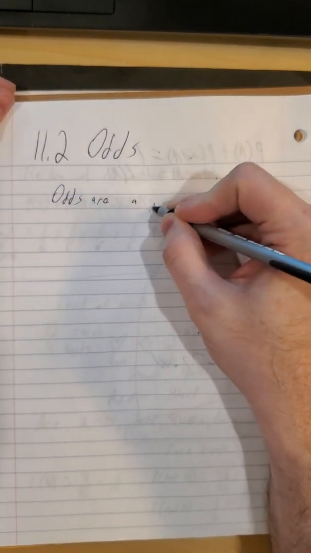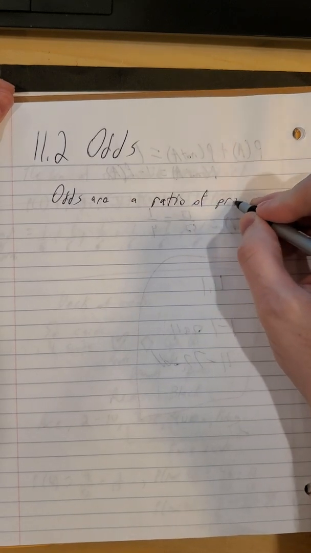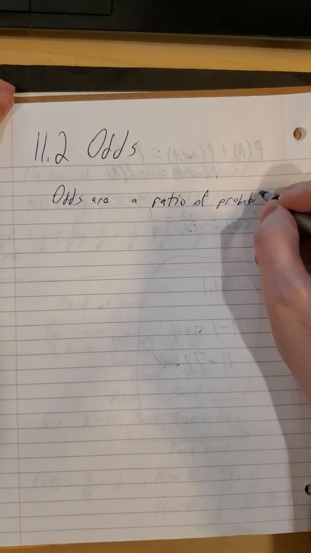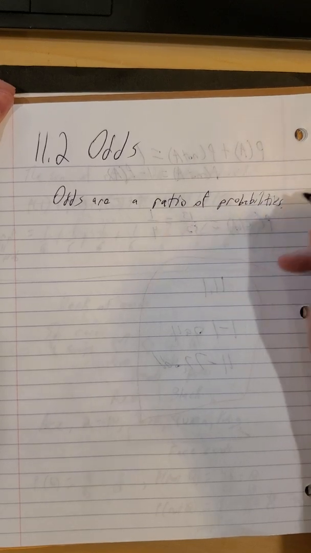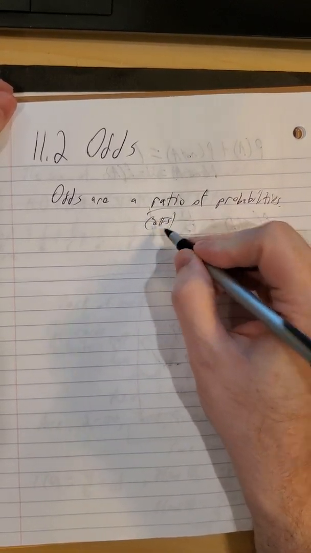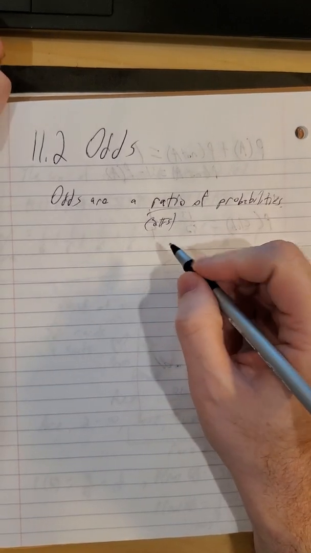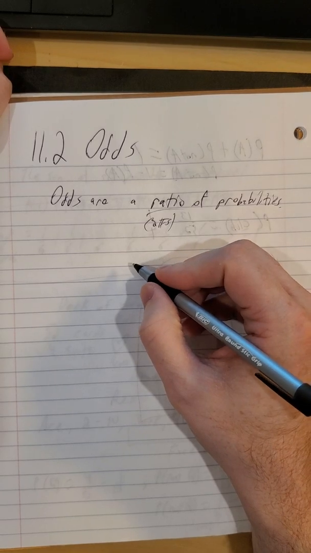In 11.2 we work on odds. Odds are a ratio of probabilities. Remember, a ratio is a comparison of two numbers, so odds are always going to have two numbers involved.